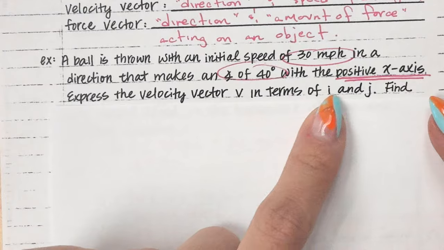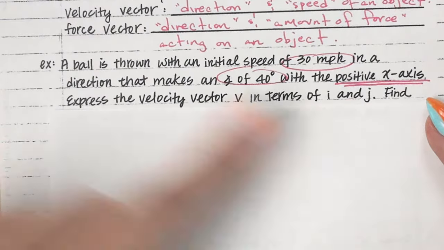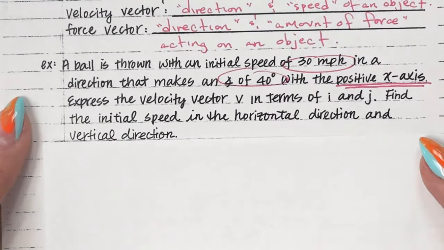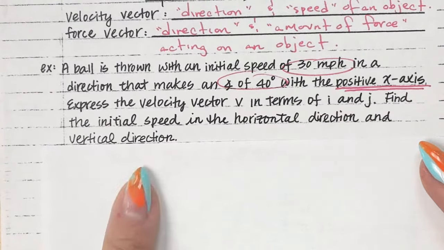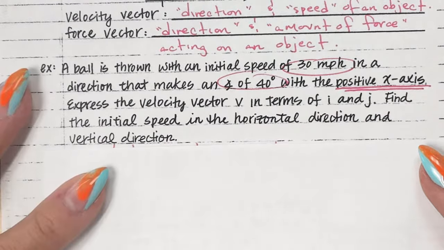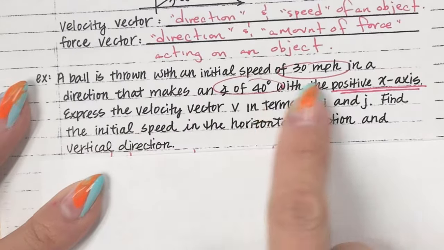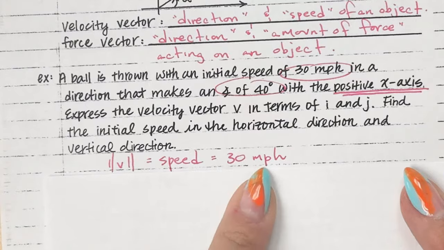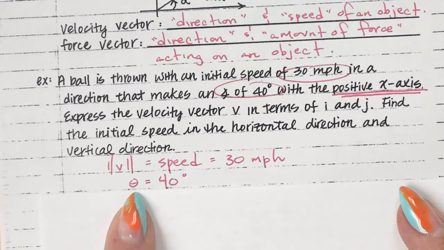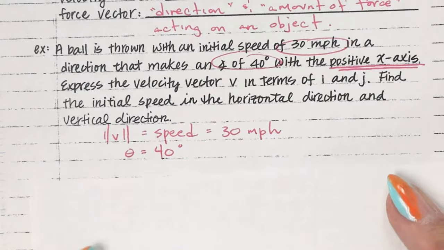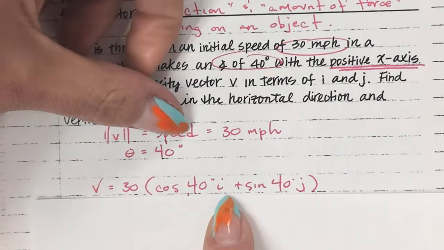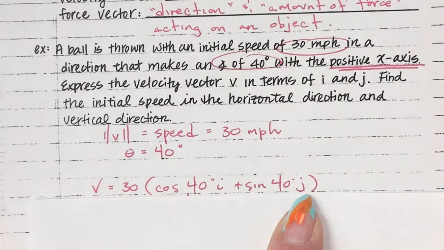Express the velocity vector in terms of i and j. All right, so we're just going to write the vector and then find the initial speed in the horizontal direction and vertical direction. Basically, once you have an answer here, the rest is there. It's like staring you in the face. Okay, so we already know how to set it up because it looks like this, and then we already have all the information we need. So I'm going to remind you, this is actually speed. They said it's 30 miles an hour. The theta or alpha, whatever you want to call it, is 40 degrees. They already told you that. So then I just write it in. So the vector is 30 times cosine of 40 degrees i plus sine of 40 degrees j.